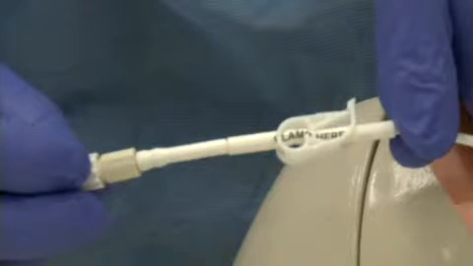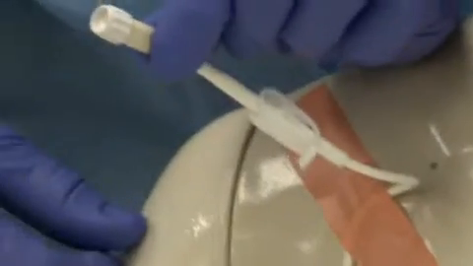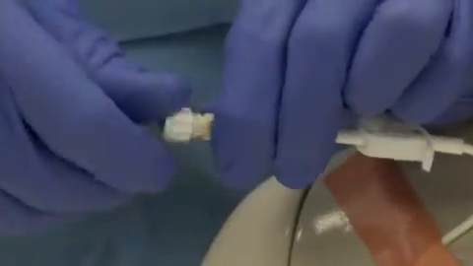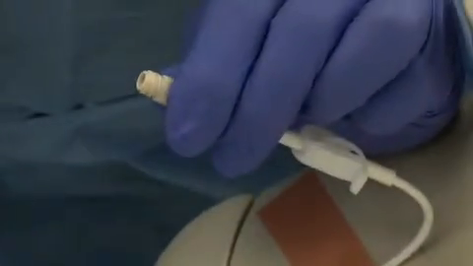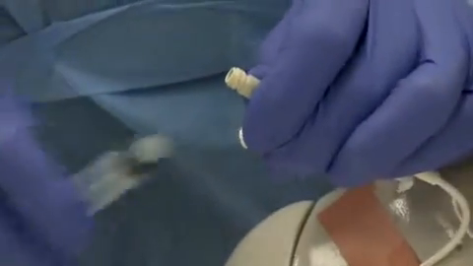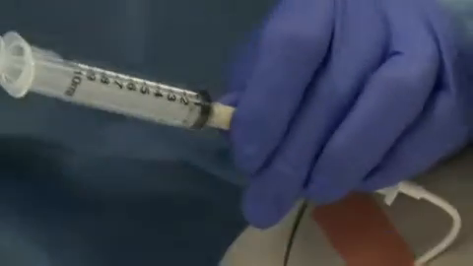To initiate access, close the clamp and remove the protective cap. Attach the empty, sterile 10 cc syringe to the access port and engage the Luer lock. Release the clamp and withdraw 3 to 5 cc's of fluid from the line.